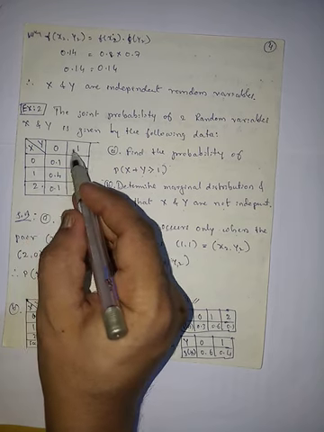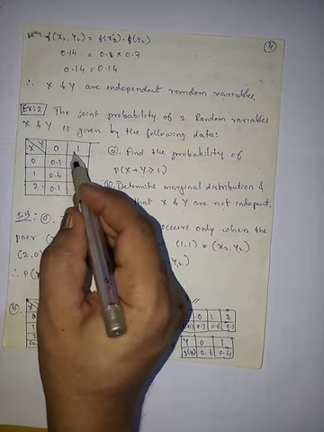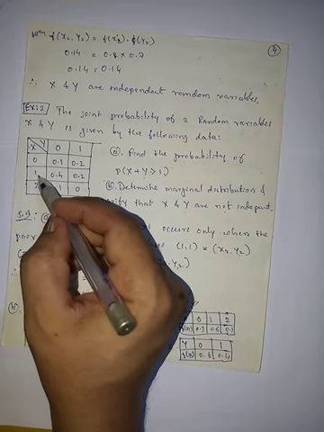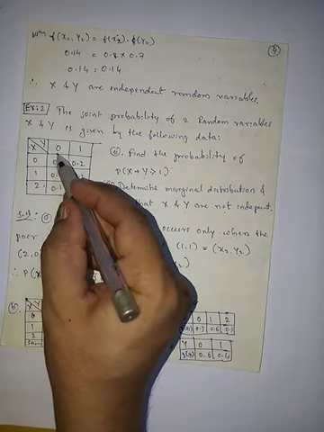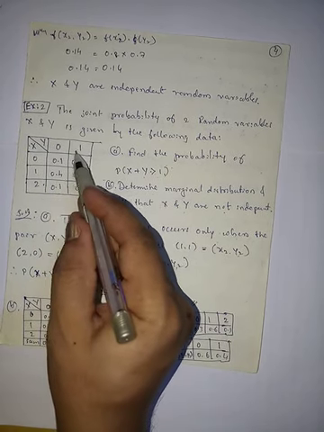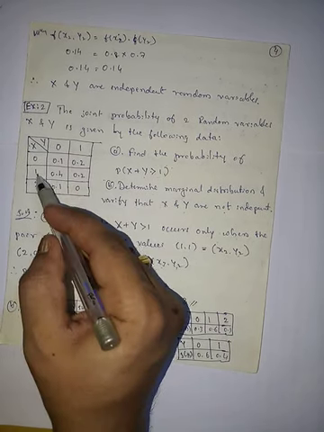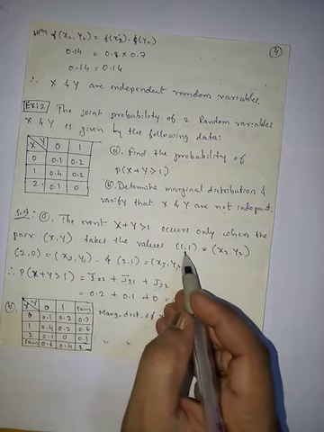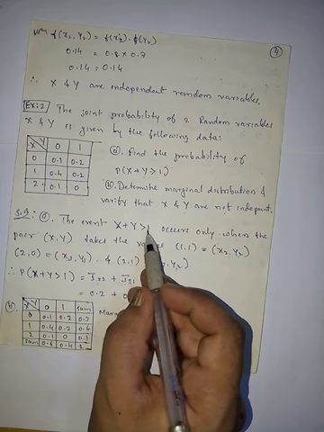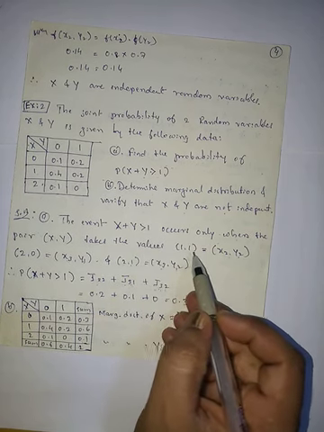Then x equal to 0 and y equal to 1: 0 plus 1 is also not greater than 1, leave it. Next combination 1 0: 1 plus 0 is also not greater than 1, leave this. Then x equal to 1 and y equal to 1: 1 plus 1 is 2, greater than 1. So the first combination is 1 1.